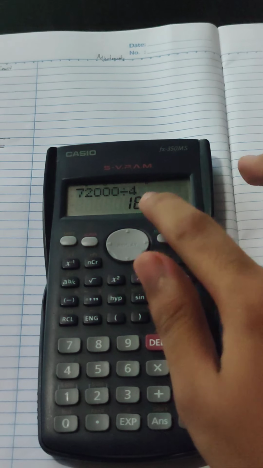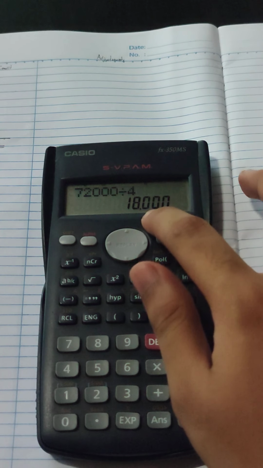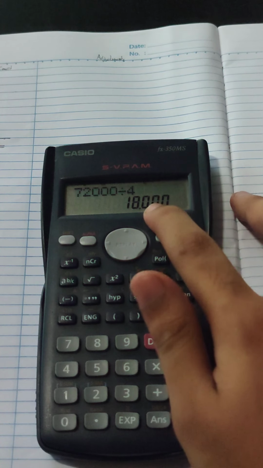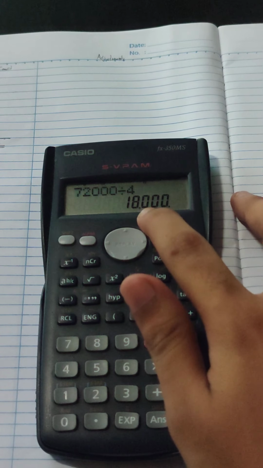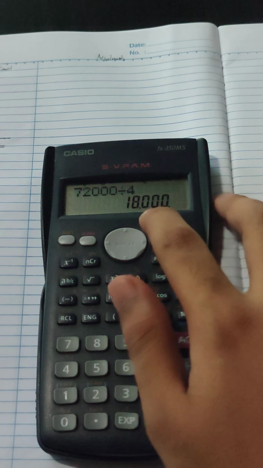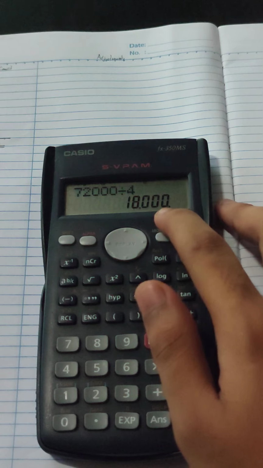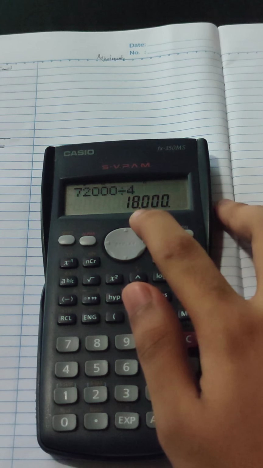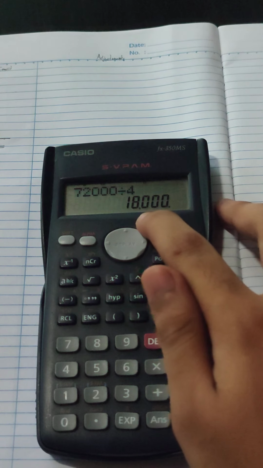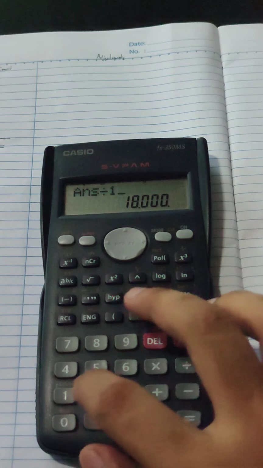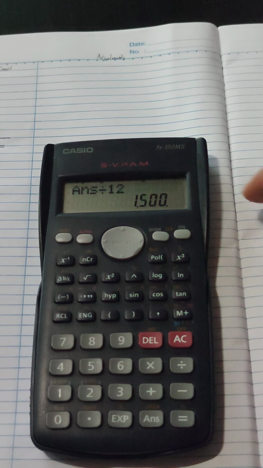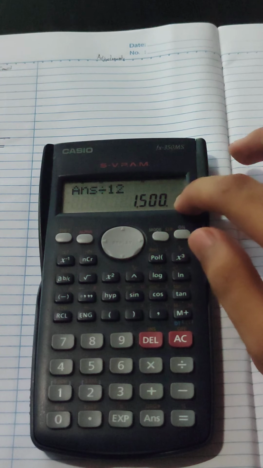So mao ni ang ma-accumulate niya na depreciation per period. So atong kinahanglan karon kay may bawo na to kung pila may magasto per month. So ato siya i-divide og 12. So per month na siya 1,500.